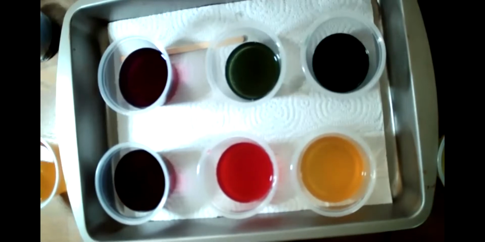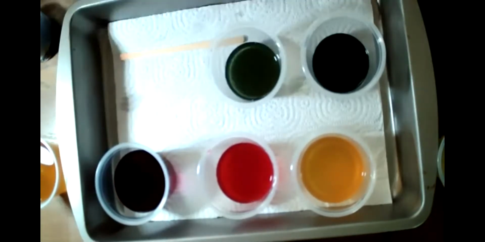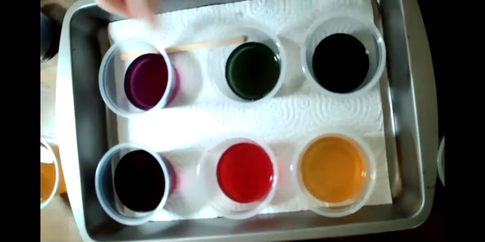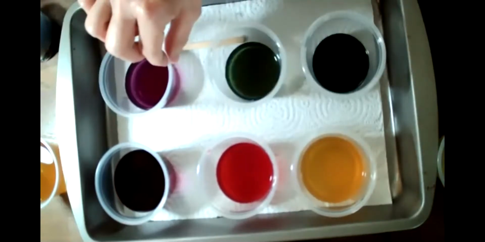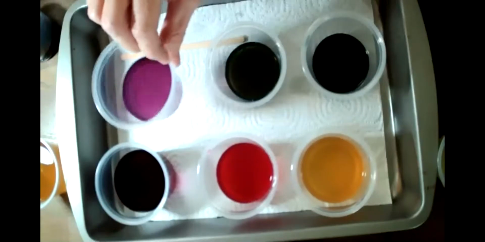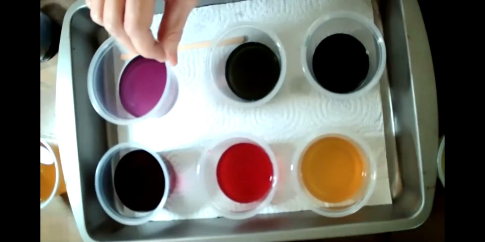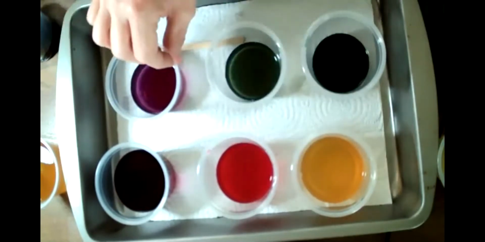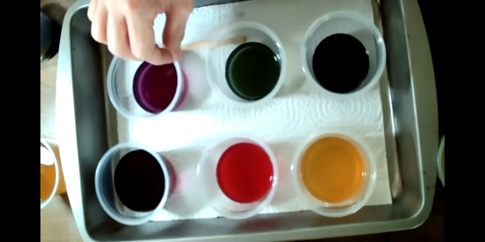Well, we'd need orange. So I'm going to pull out some of this purple. And in order to make an orange, if I mix yellow with this purple, does anybody know what we would get? You can put an answer in the chat box and then we'll look at it later. Well, if you mix yellow with the purple, we'll actually get more of a brown.